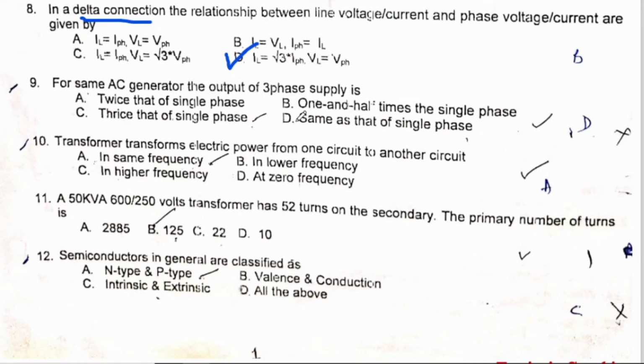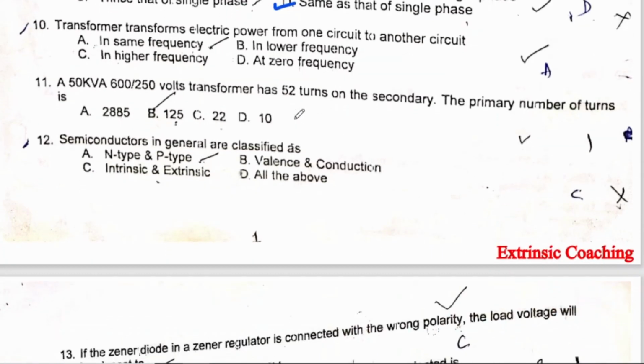Next question. For the same AC generator, the output of the three-phase supply is the same as that of single phase. Option D is the correct answer here. Next question. A transformer transforms electric power from one circuit to another circuit at the same frequency. So option A is the correct answer here.